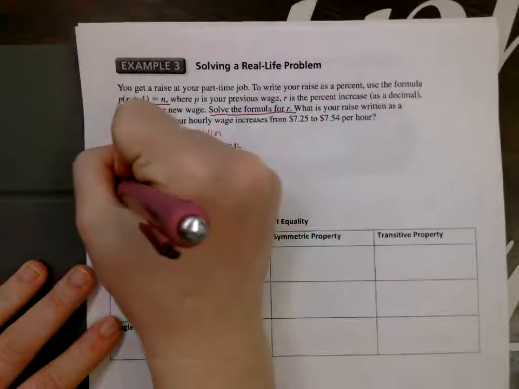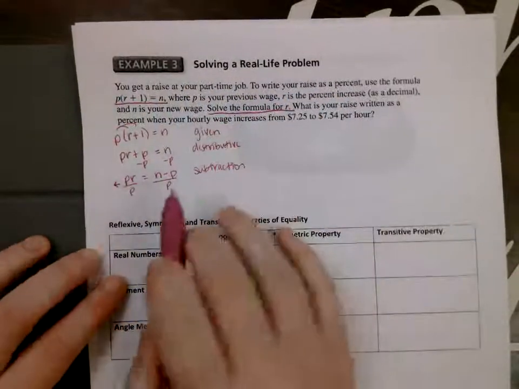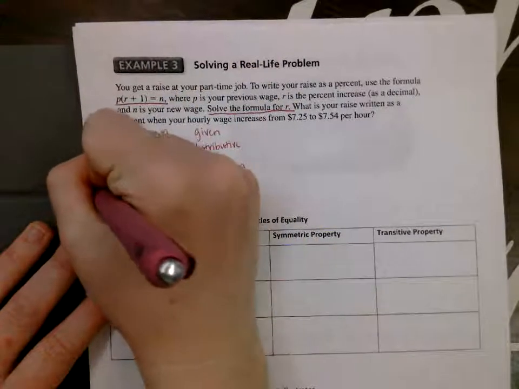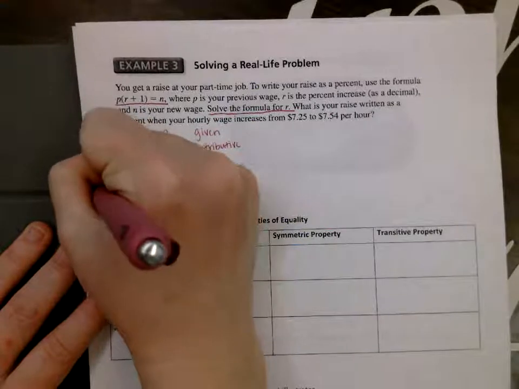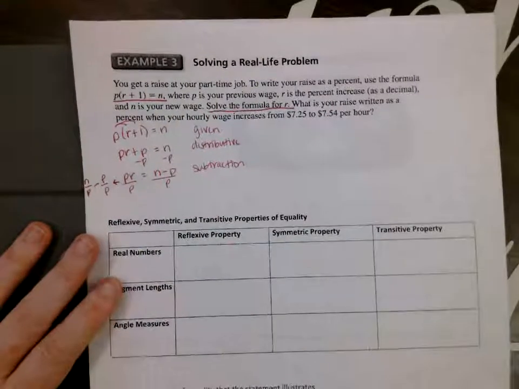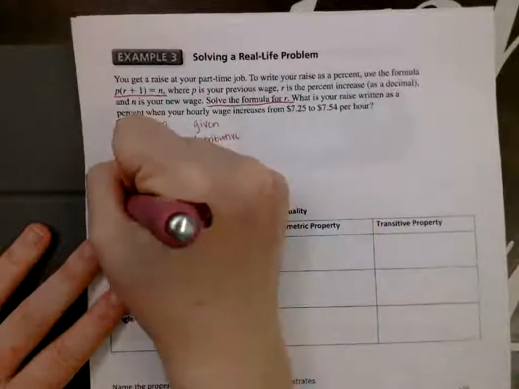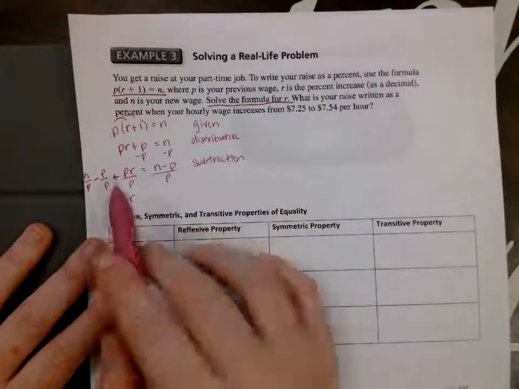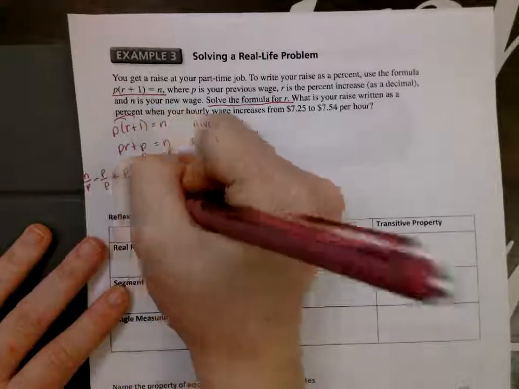Okay, and something I want to note over here to the side is that this side, you can also write as N over P minus P over P, separated like that. Okay, and that might help you divide it out easier. You could also leave it like this if you wanted to, but I think it's easier to do it this way, so that's what I'm going to do.